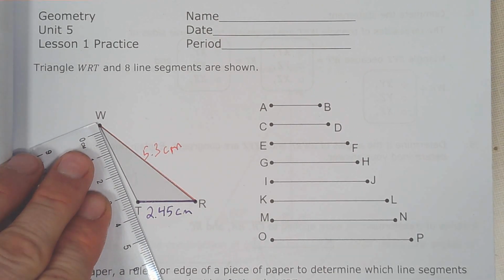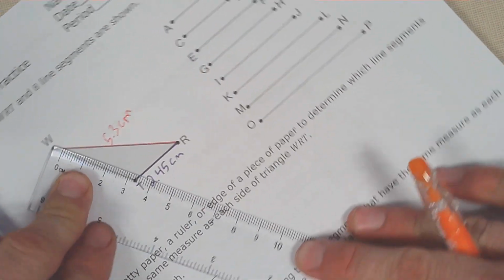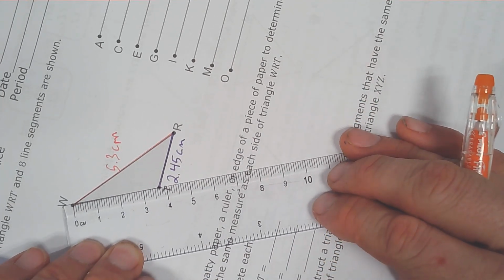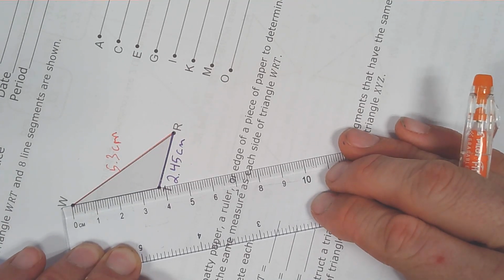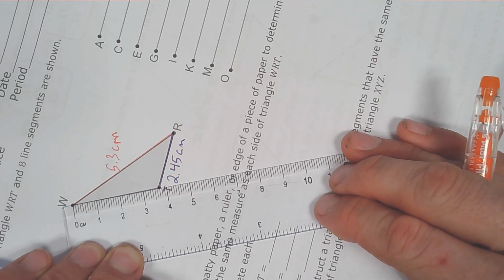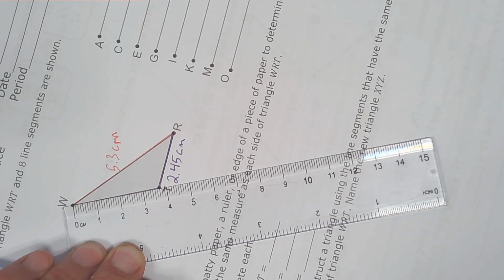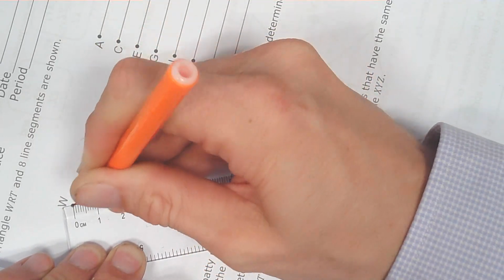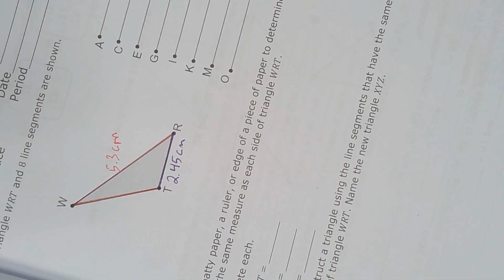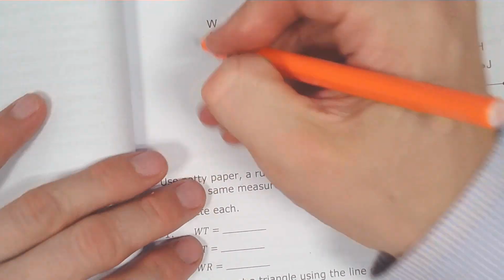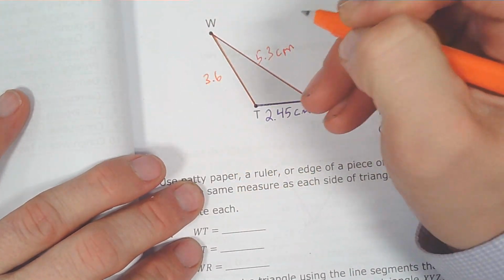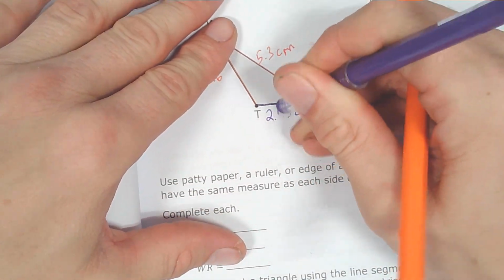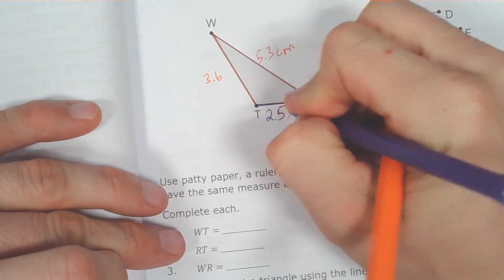And then the last one is orange. We'll go with orange, and this one, I'll look sideways, is right there at the intersection of 3.6. 3.6 centimeters. I'm trying to go center to center, so 3.6 centimeters. I'm just going to round this one up so they're all the same, 2.5 centimeters.